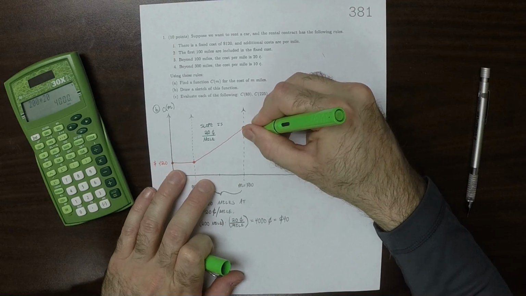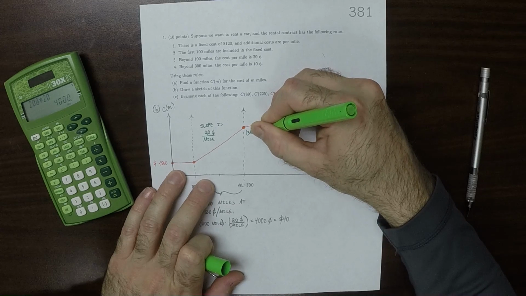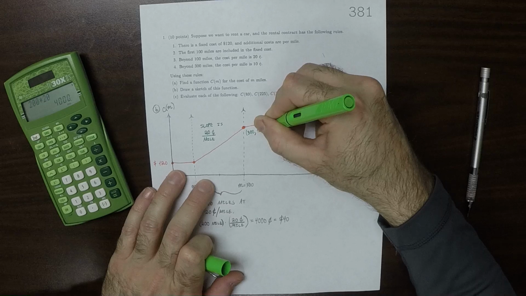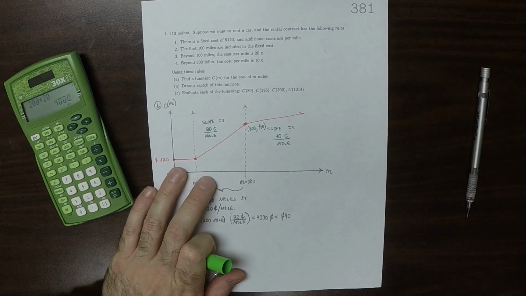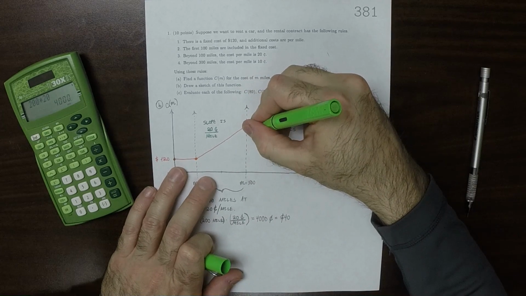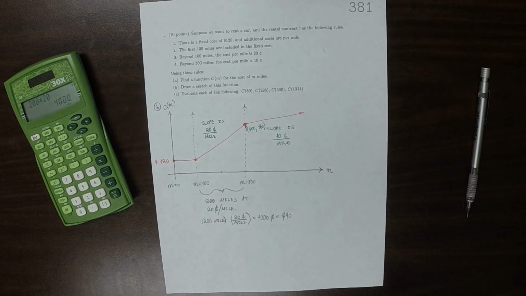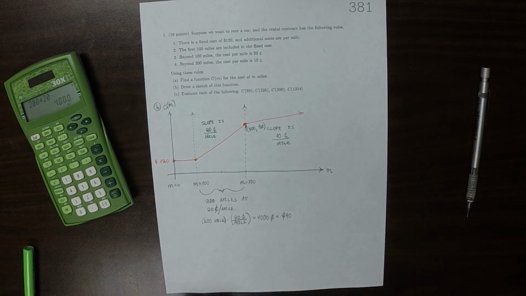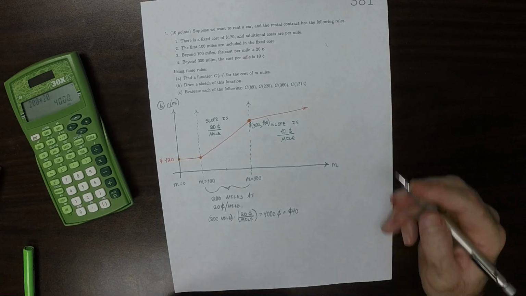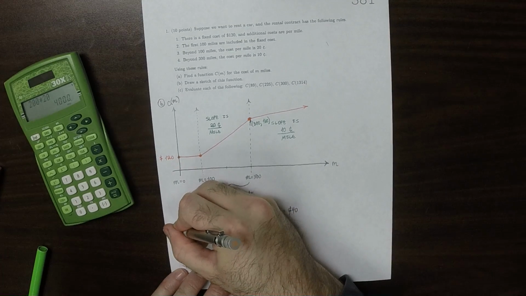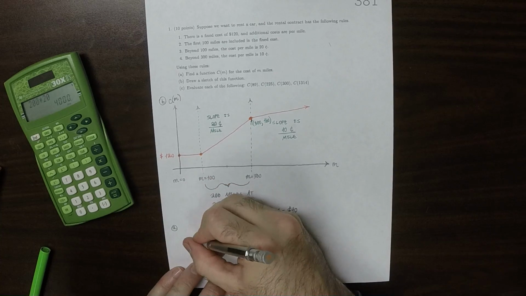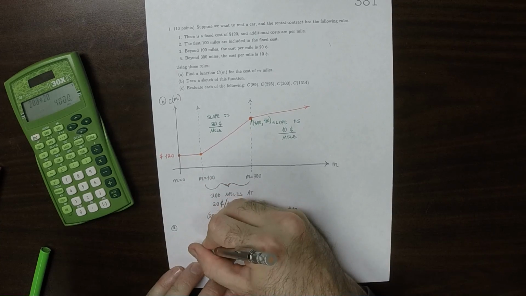So that would be 300 miles, $160 at that point right there. And that's enough to answer the rest of the question.